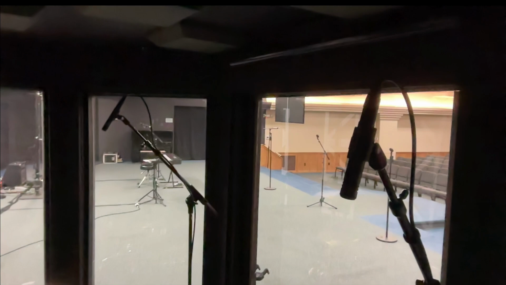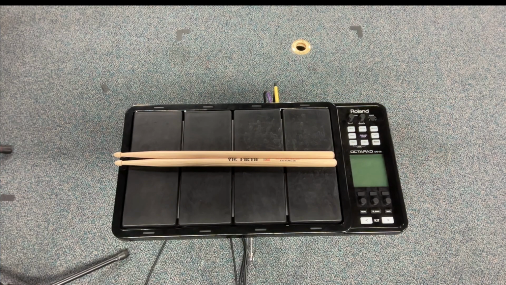One last piece to consider here is the electronic drums that we have, and it's a line output, so there's no microphones. Obviously there's no microphones on an electronic drum kit, and that goes to a DI, and that DI has an XLR cable output, so everything is still going into the mix rack through XLR.